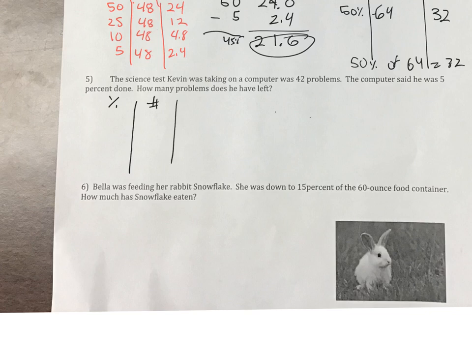So we have 42. Okay, and let's do 10%, and then I'll get our 5%. So 10% of 42 is 4.2. And then what's half of 4.2? Well, we got 2.1.